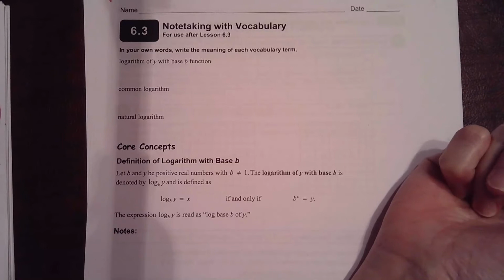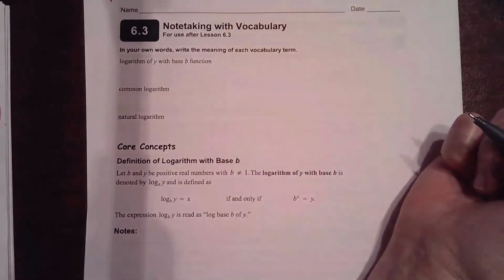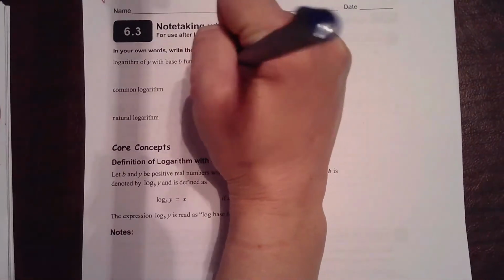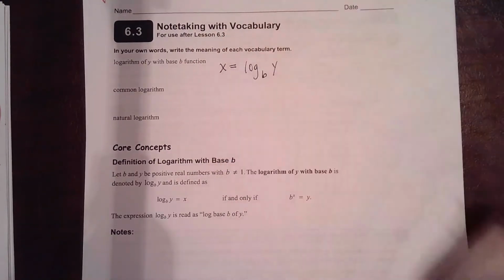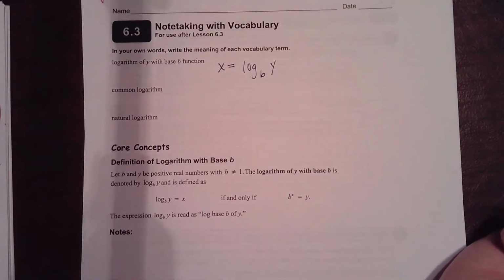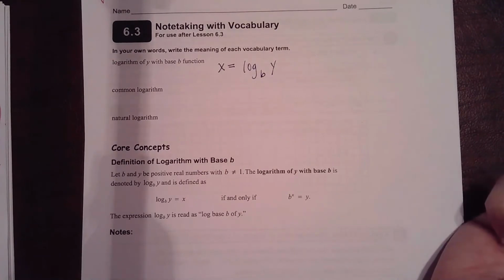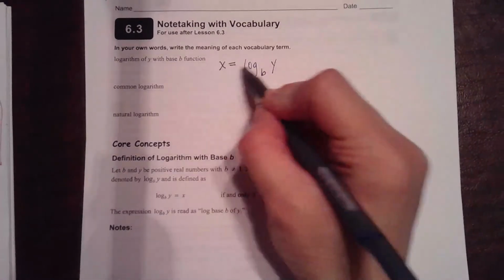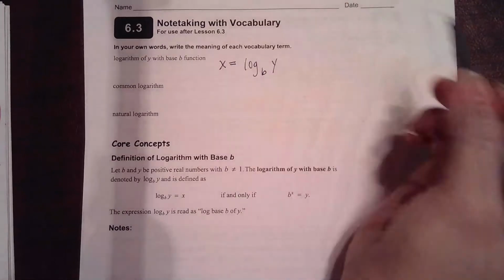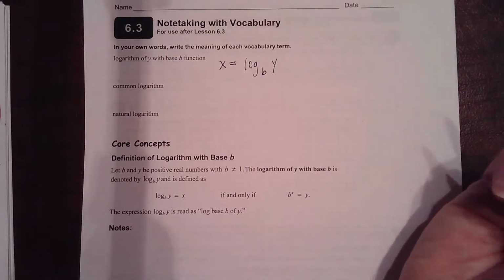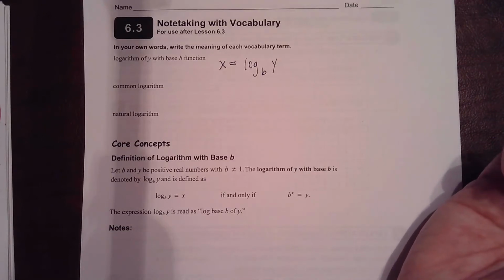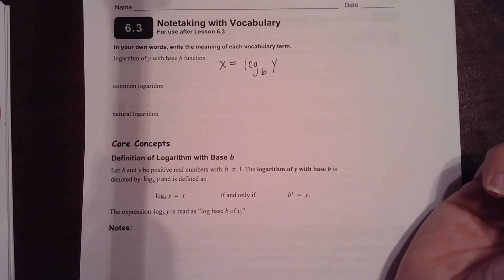So the general form for a logarithmic function is x equals log base b of y. You might notice that the x and the y are different, right? Normally it's y equals and then something to do with x. But because this is an inverse, we're talking about x equals and then log base b of y. So we've kind of changed things around a little bit.